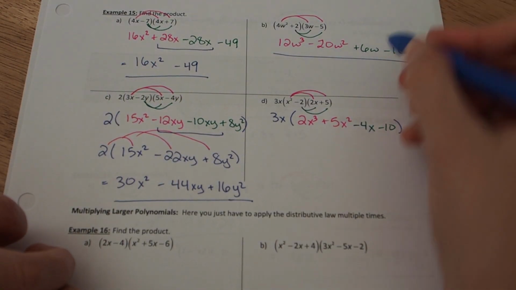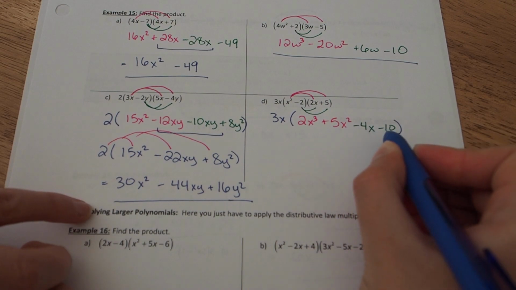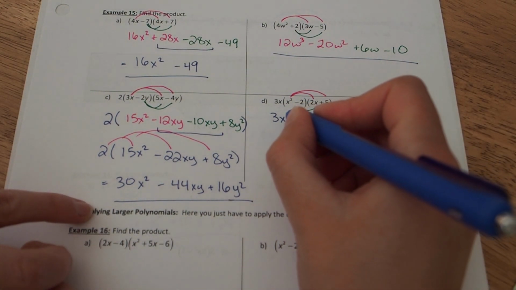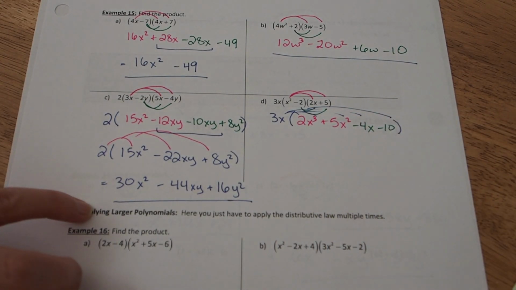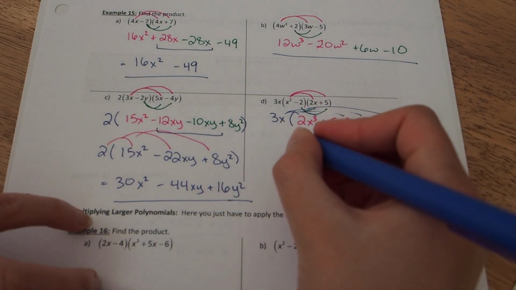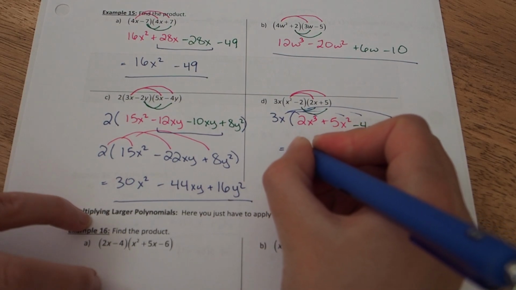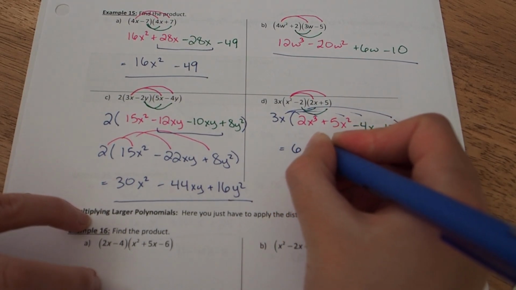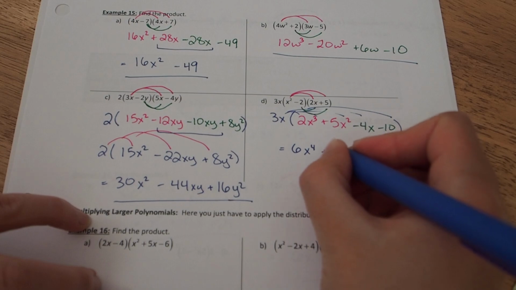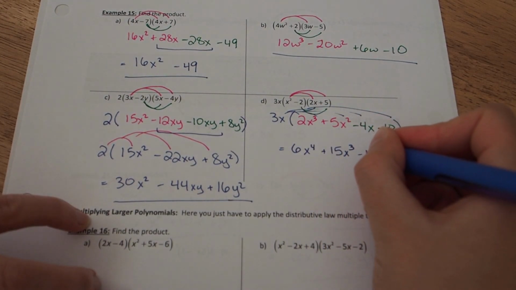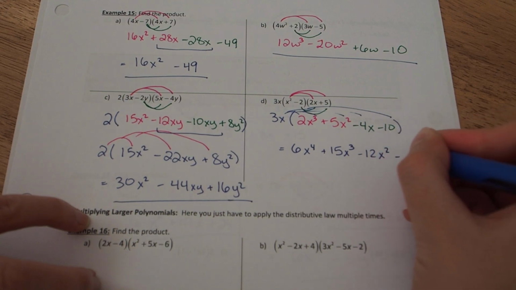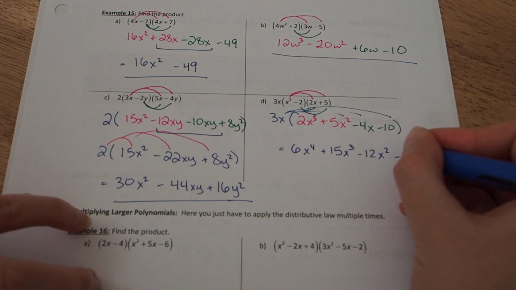Okay. Similar to Part B, there are no like terms inside the parentheses, so we're ready to finish by just doing the distribute of the 3x across all 4 terms. So 3x times 2x cubed will be 6x to the 4th. 3 times 5, the next one's going to be 15x to the 3rd. 3 times 4, so it's going to be minus 12x squared, and last, 3x times 10 will be negative 30x.